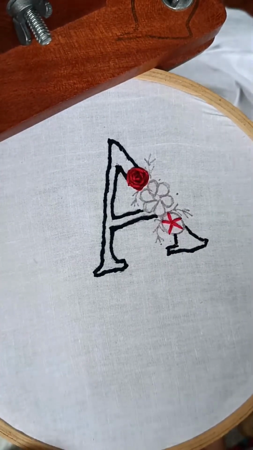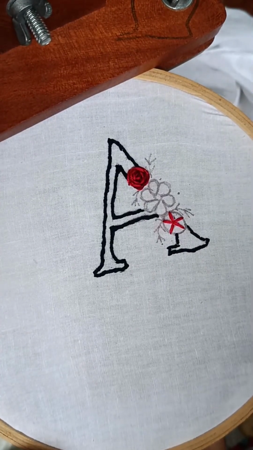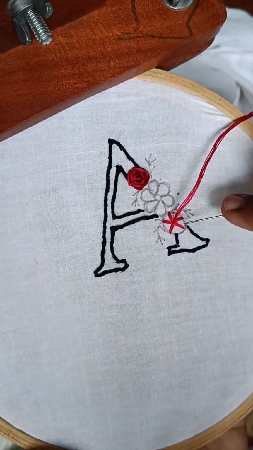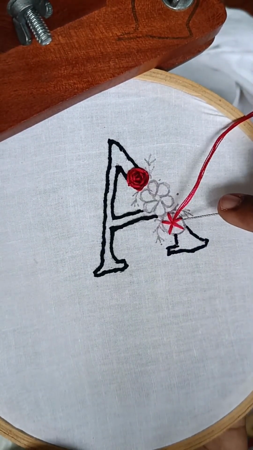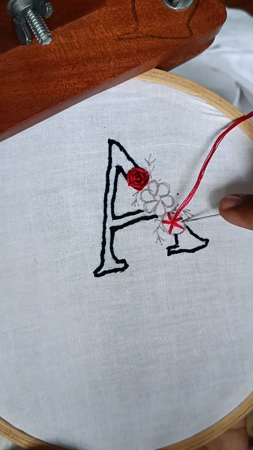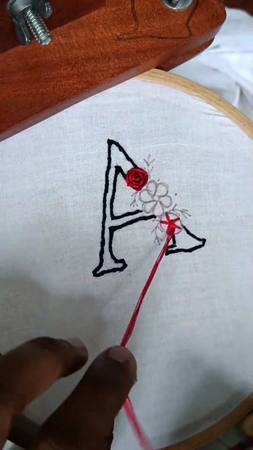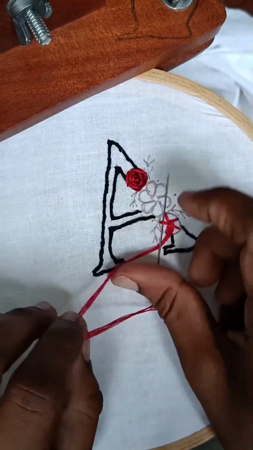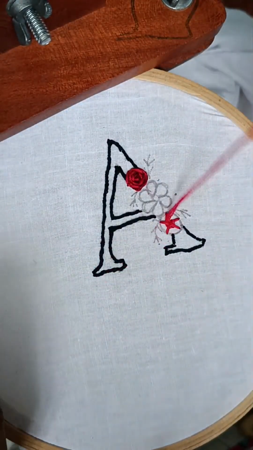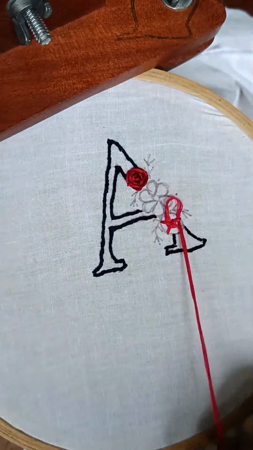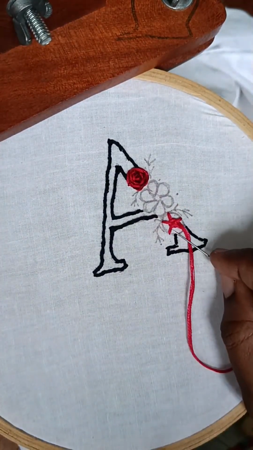So from here, the one side of a one angle it should go up. So near to that center, one thread it should be under the knit thread, and here it is over the thread. Then under and over, under and over, under and over.